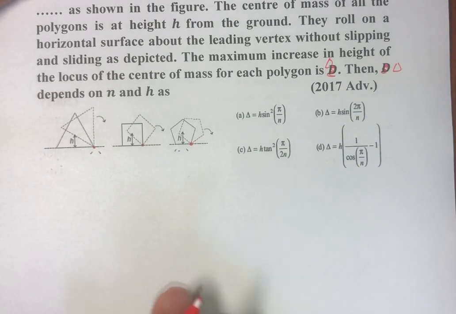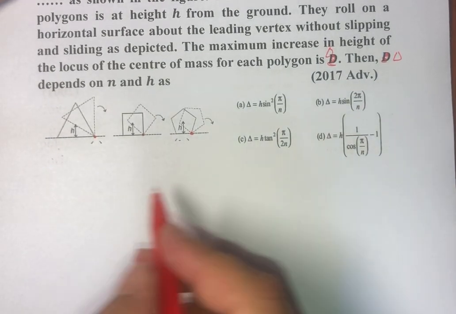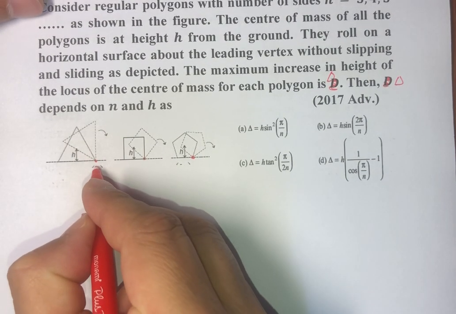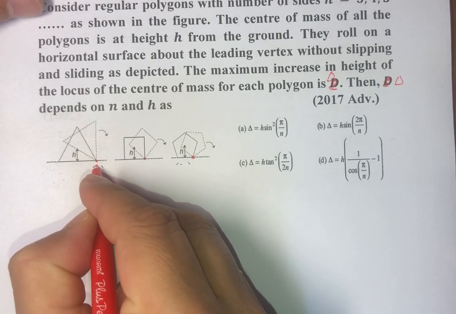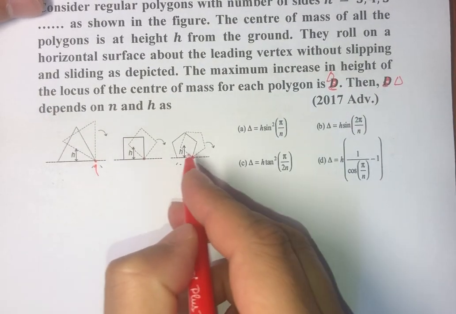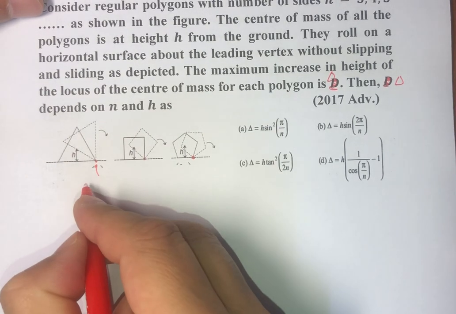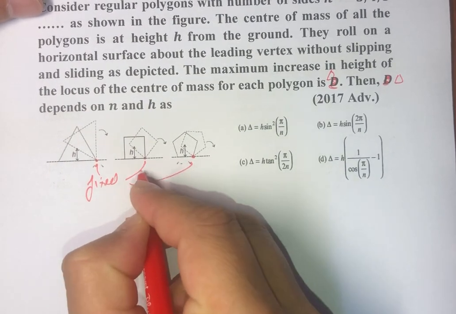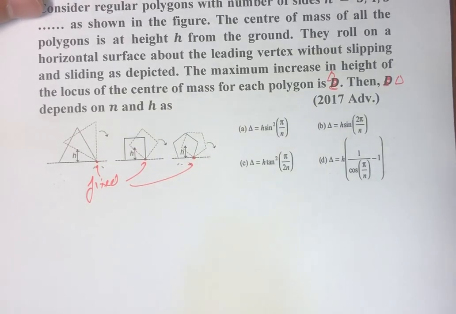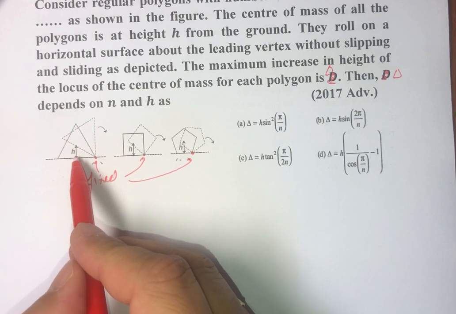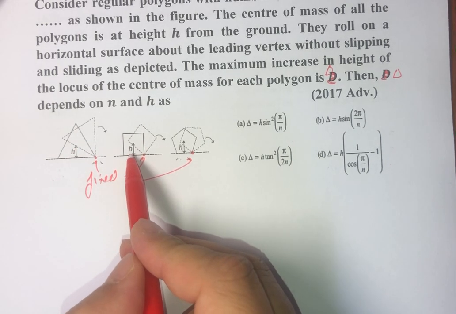So let me draw this figure one by one again. Let this point be called a hinge, or fixed, because based on this it is going to rotate. So these points are fixed, all these three. Now it is said that the center of mass is at a height h.